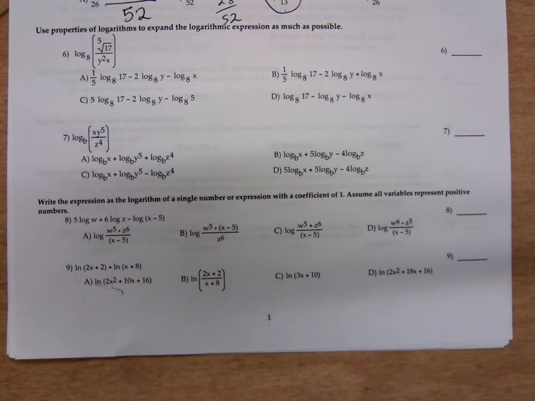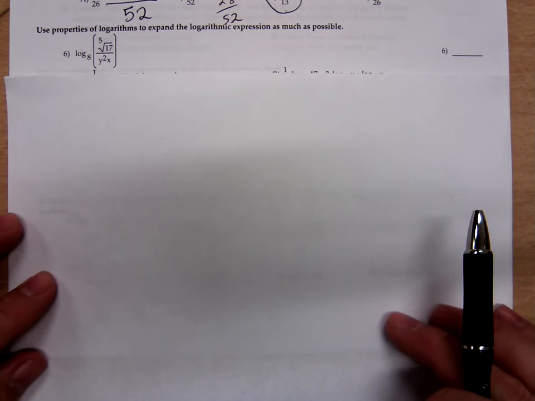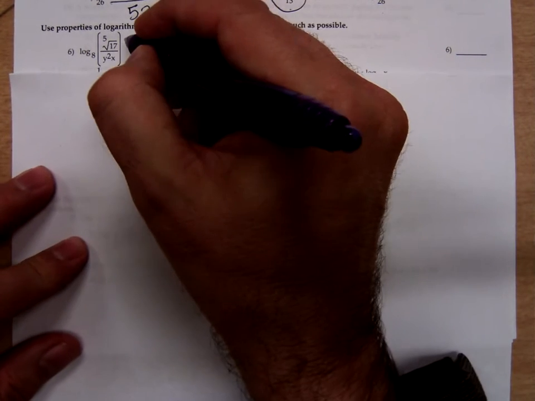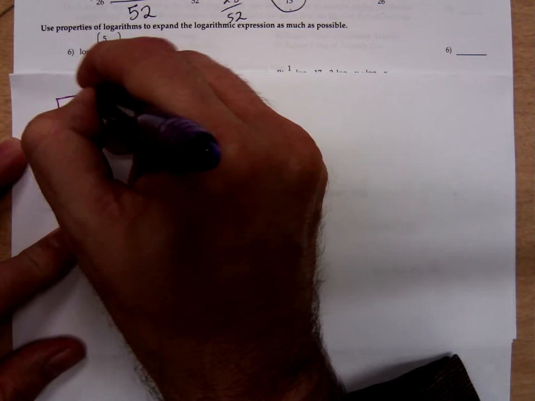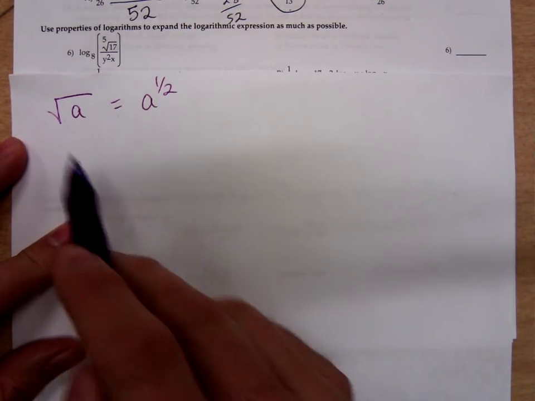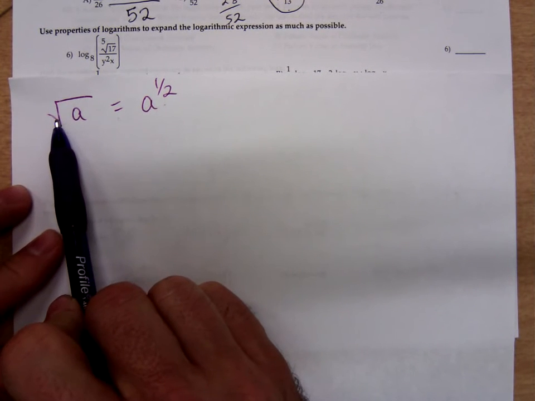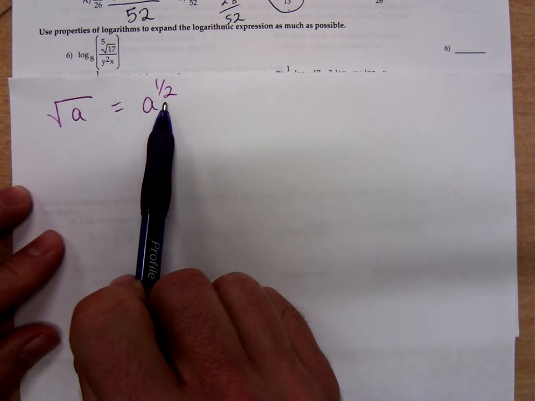So, up to number 6, it says use properties of logarithms to expand these. Well, one thing you've got to be able to do is rewrite radicals with fractional exponents. A square root is the same thing as a 1/2 exponent.